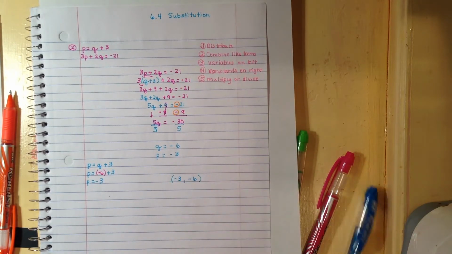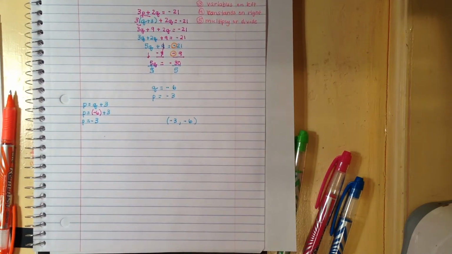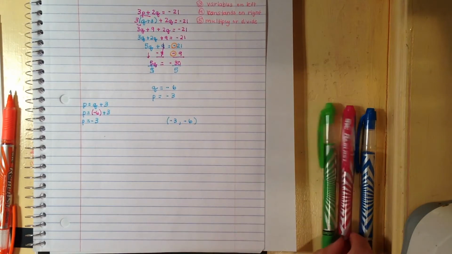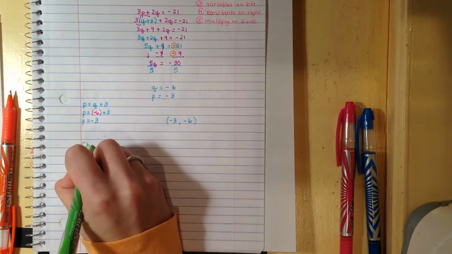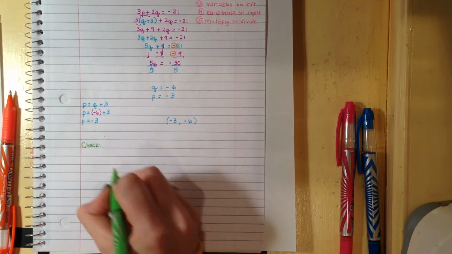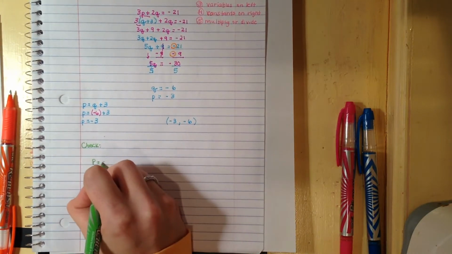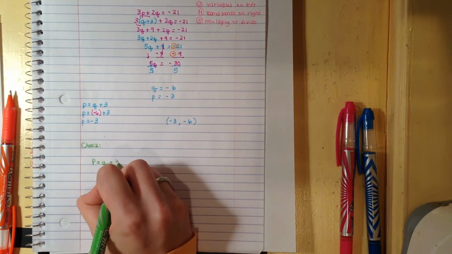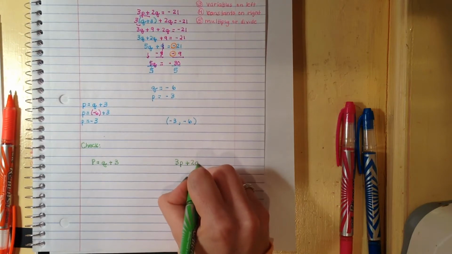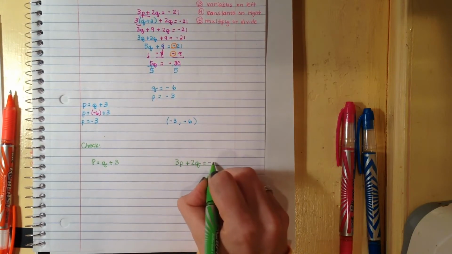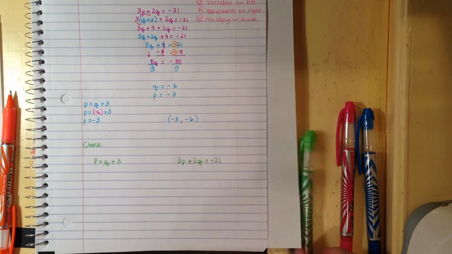Now I have one last thing I have to check. Especially with all these signs, it's easy to make a careless mistake. So check. And I do that by writing down these two equations and plugging in my two solutions.